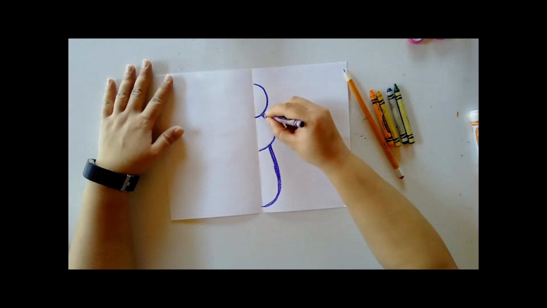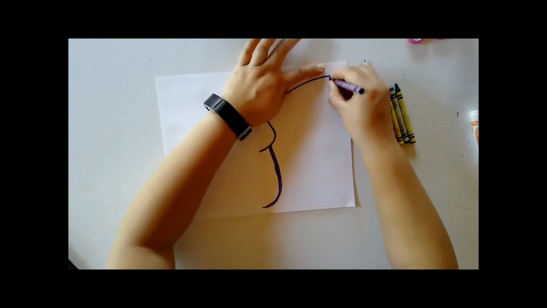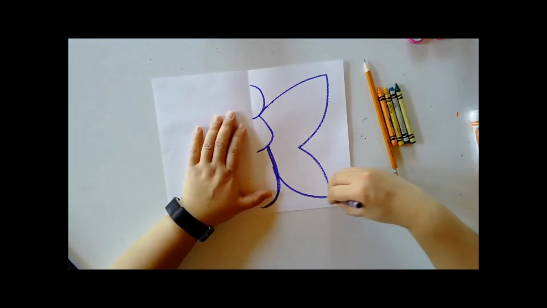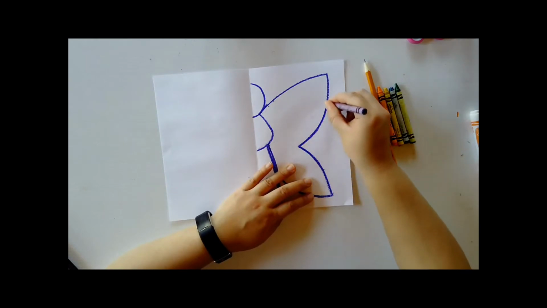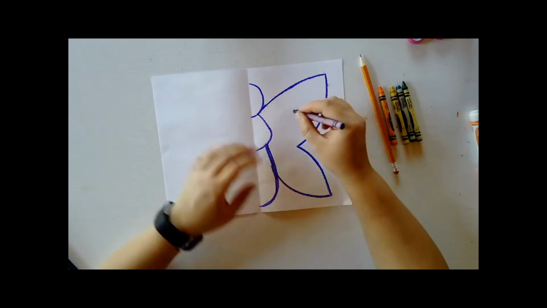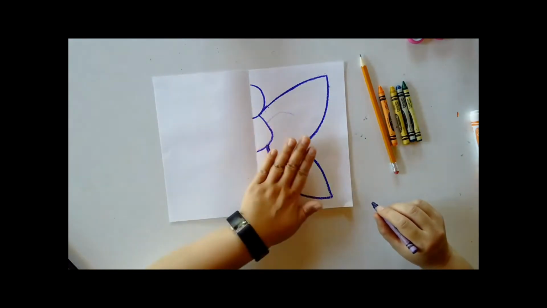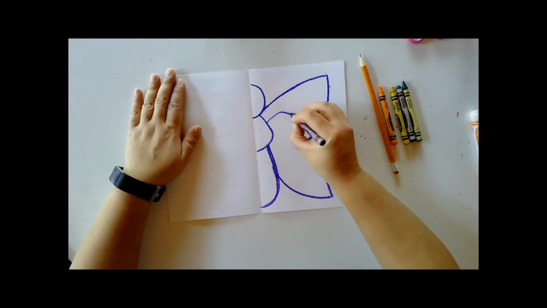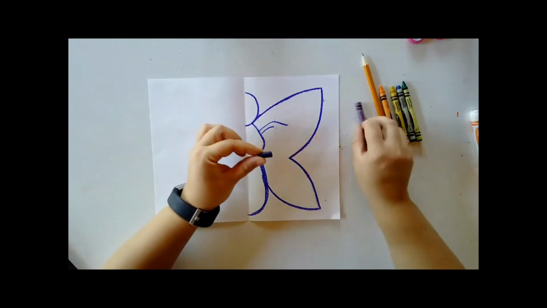I'm going to make this insect into a butterfly. So I'm going to make some big wings like that. I'm pressing down on my crayon so I make a nice bold color, nice bold line. I don't want to draw really lightly like that. That won't transfer over. I'll show you what I mean as I continue though. So I'm going to draw some legs. Oop, my crayon broke. That happens, but I can still use it.